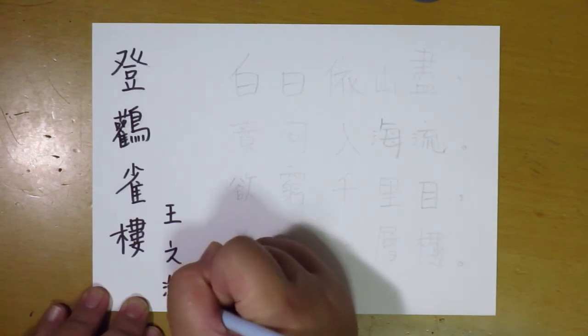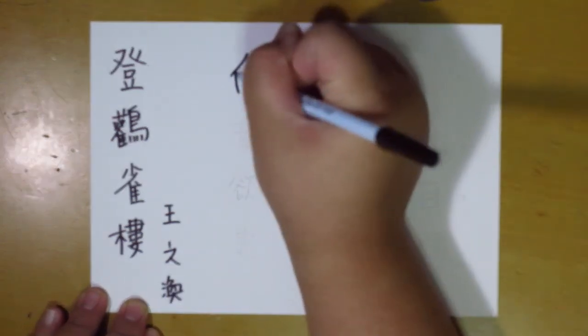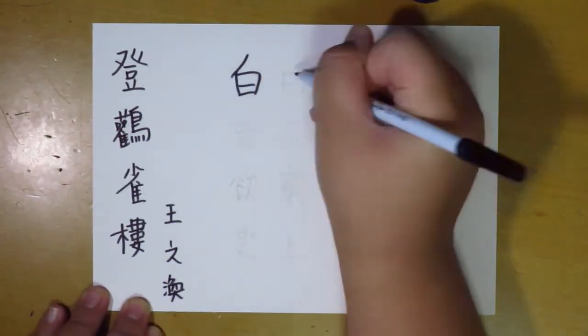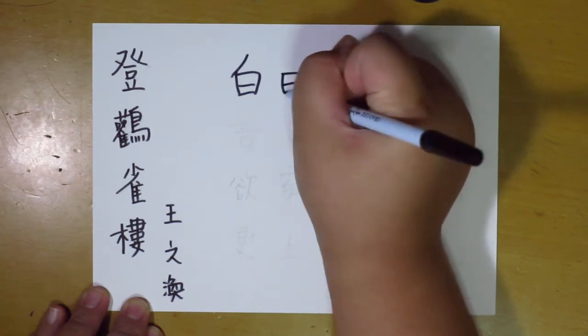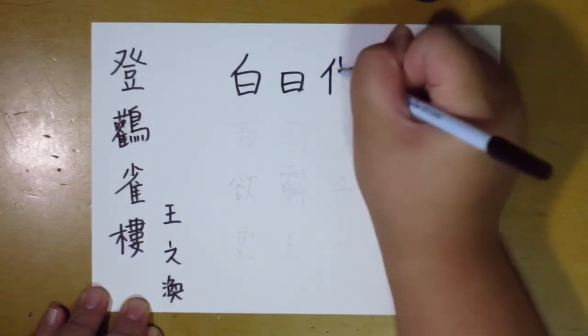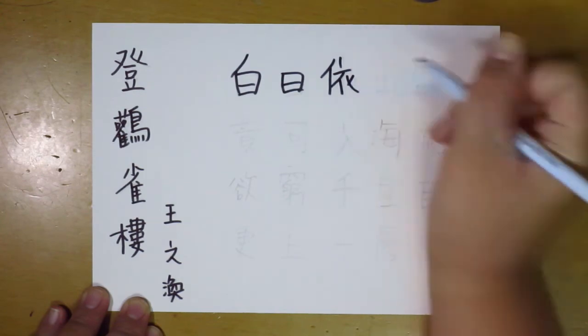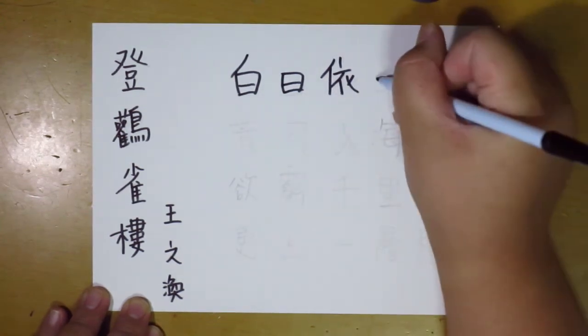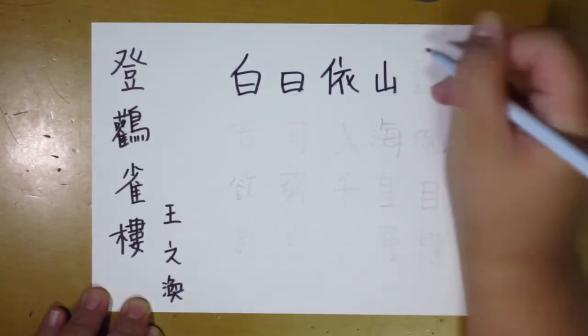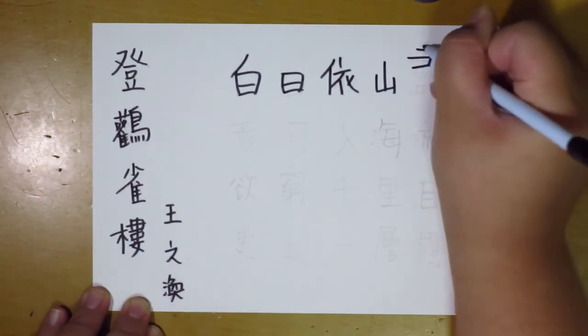So why I chose this one is because it contains easy characters like ba, yeah, you know, the first two, and it also has some difficult ones.